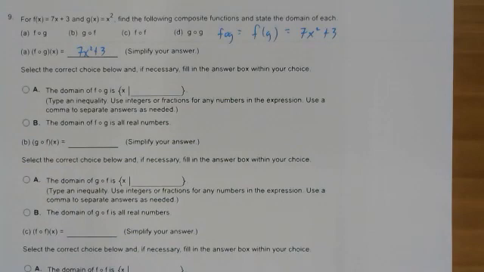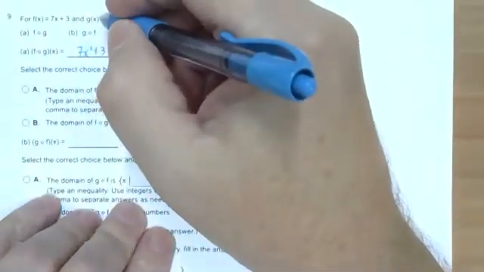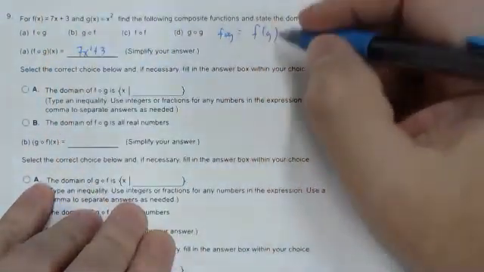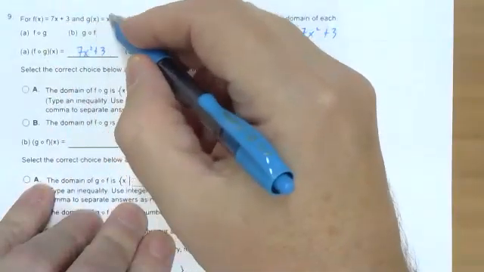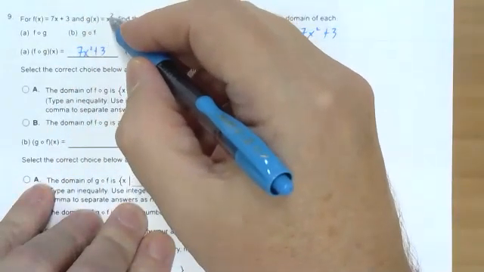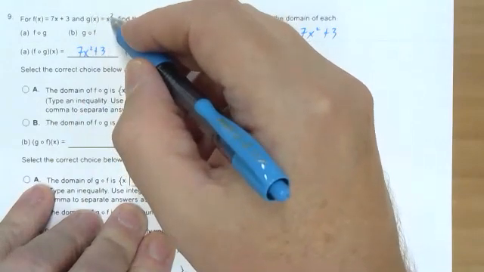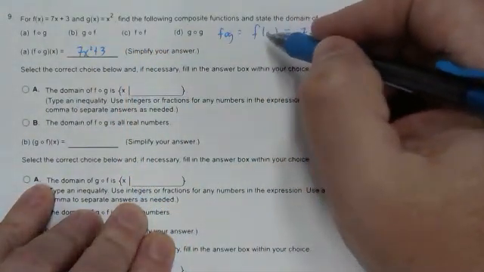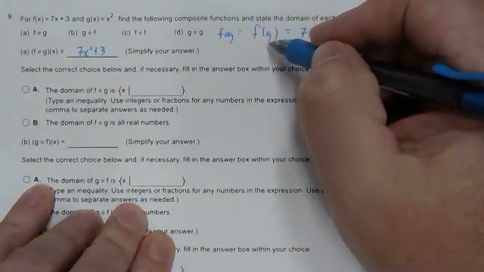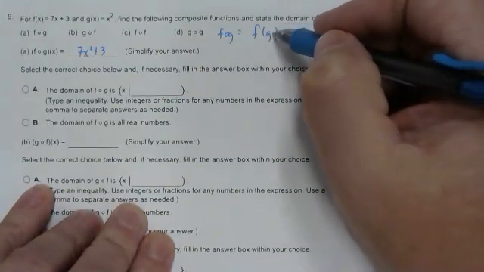Now here's how you do domains for composite functions. And these are all going to be pretty easy, but other problems are going to be trickier. You have to check the domain of two different things and you sort of union them together. You always have to check the domain of what I call the inside function. Inside function is like g. Now in this case, the domain of g is just all real numbers, or you could say negative infinity to infinity. So for this first one, the domain of g is all real numbers. So that's the first one you check.